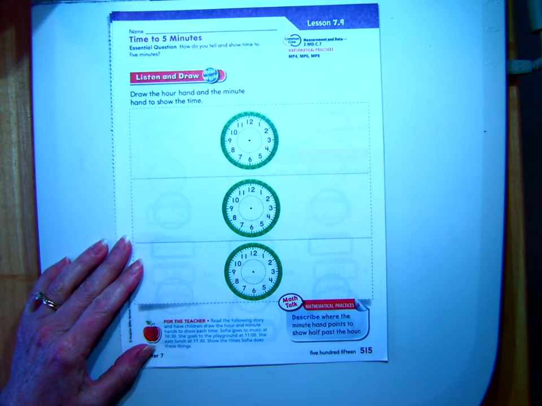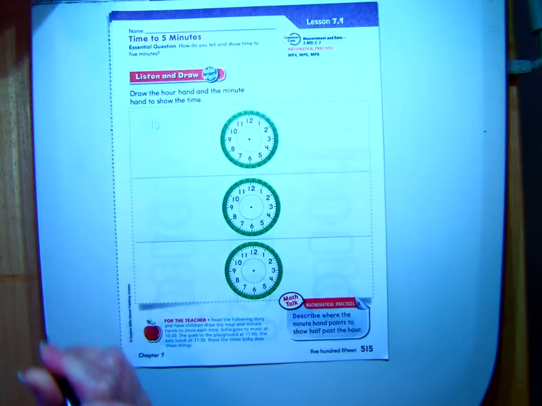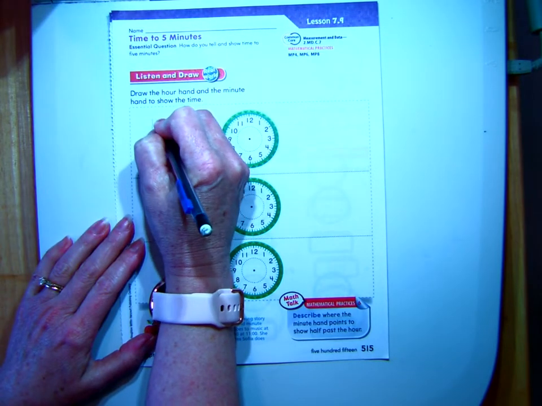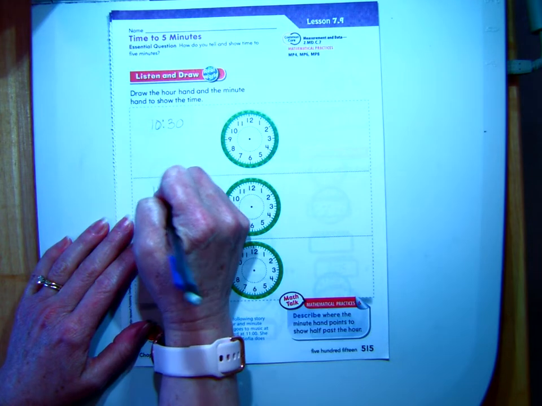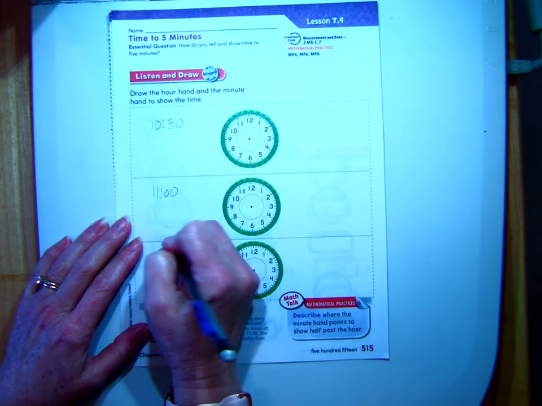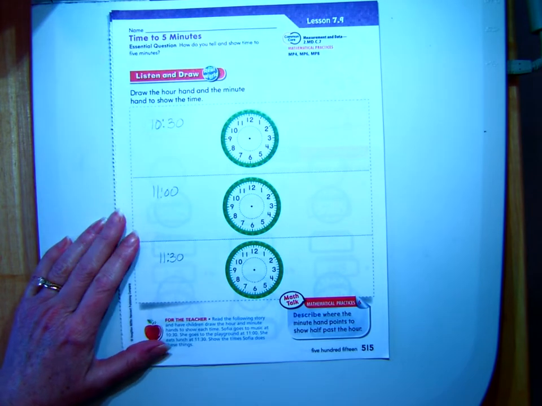So, Sophia goes to music at 10:30. That always helps if my pencil works. At 10:30. And she goes to the playground at 11 o'clock. And then she goes to lunch at 11:30. So we're going to do those on each of these clocks.